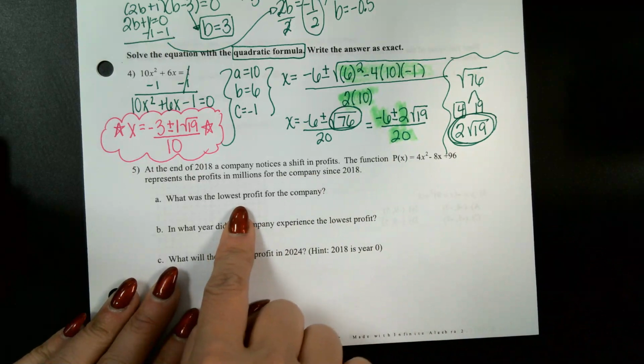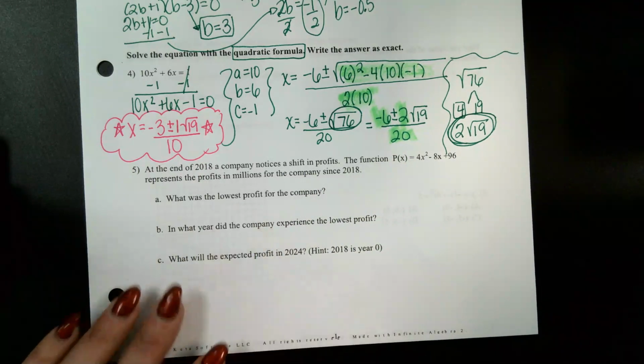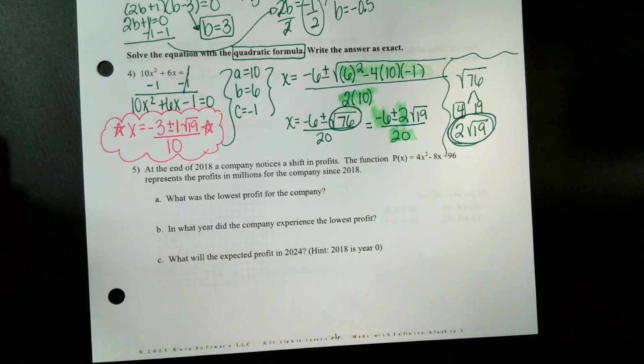That's the reason they say lowest profit, because with a parabola facing up, the vertex is at the low point. It does not change how you do the problem. I wasn't sure if you guys would get confused because yesterday we were talking max. This one says lowest, but it's just because the direction has changed. It doesn't affect anything else in the problem.